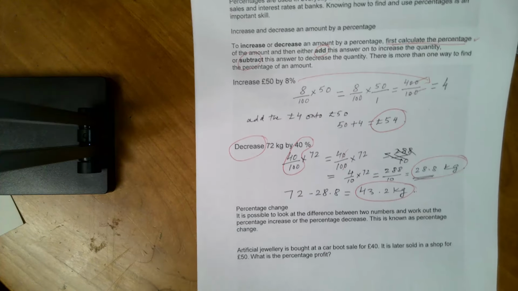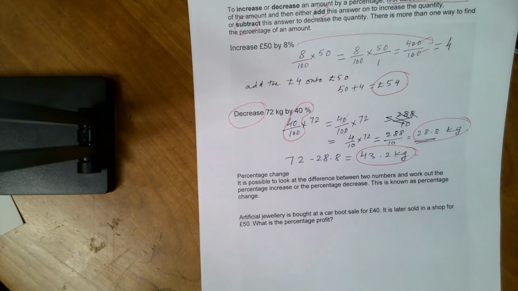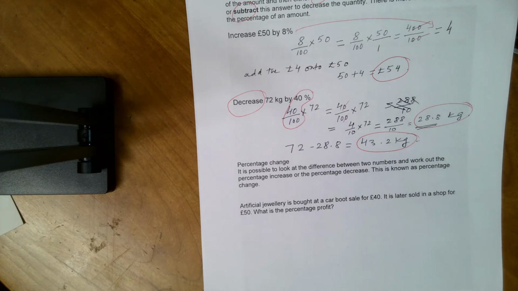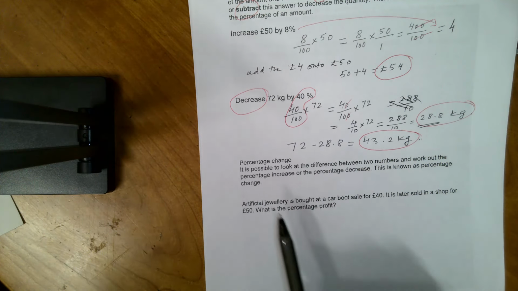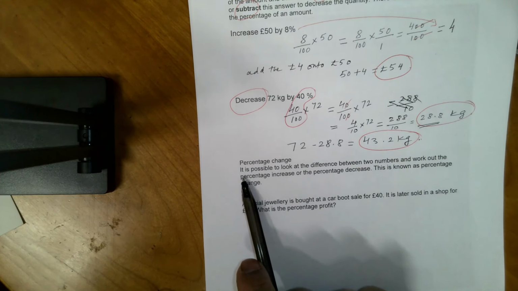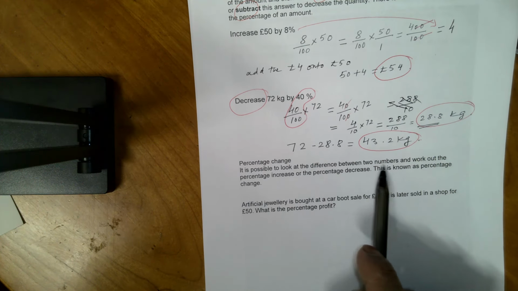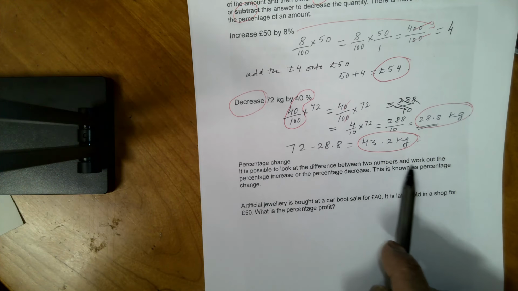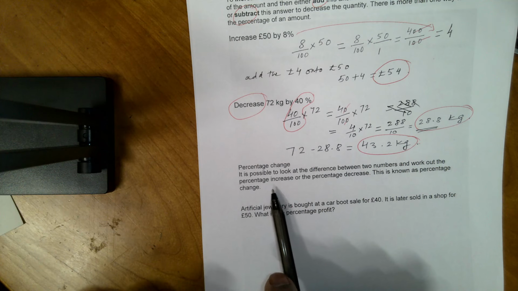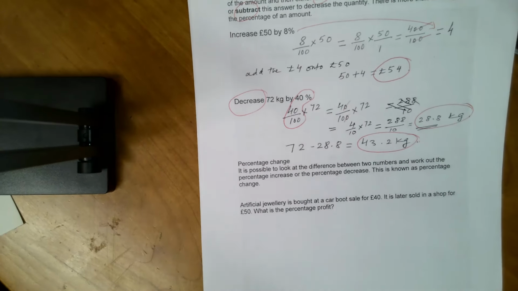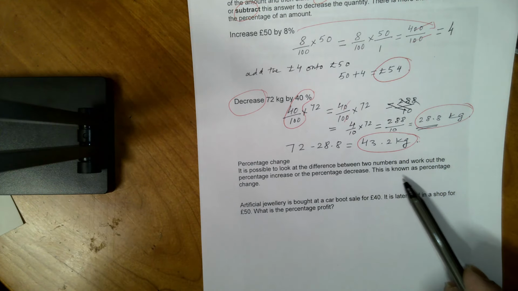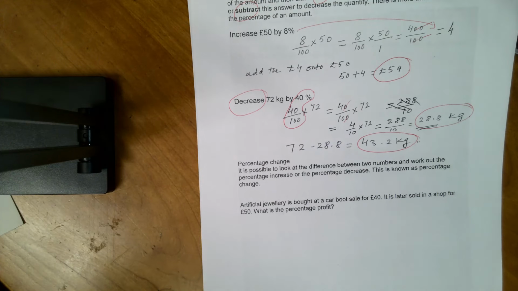Now let's move on to percentage change. This is another example as well. Before I go for that, let's go through this statement. It is possible to look at the difference between two numbers and work out the percentage increase or percentage decrease. So again, you will always have these things, increase or decrease. This is known as percentage change.